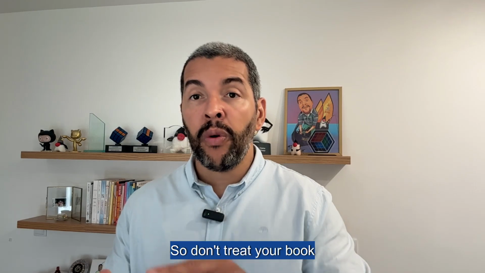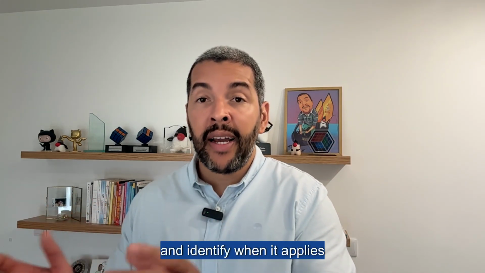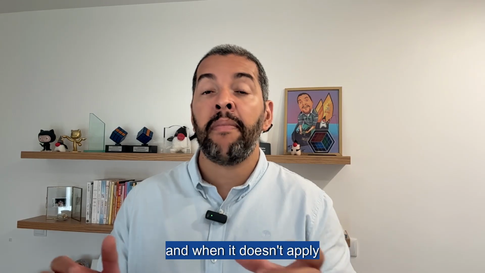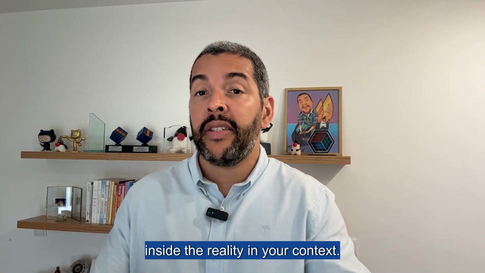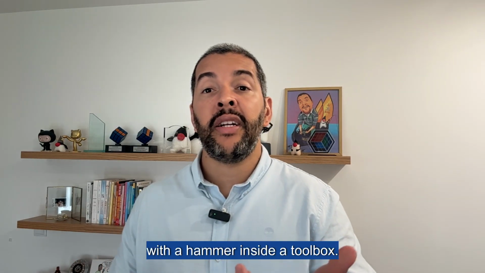So don't treat your book as a silver bullet. Eventually you need to understand the context and identify when it applies and when it doesn't apply in the reality of your context. Otherwise, you will be a software architect with only a hammer in the toolbox.